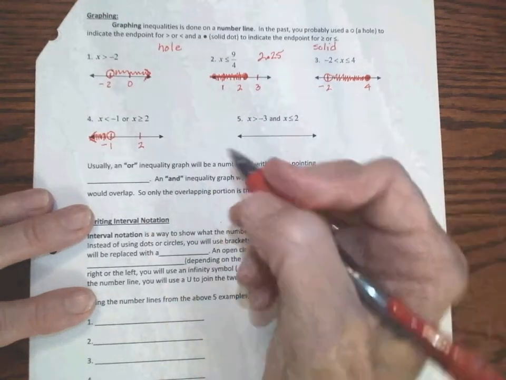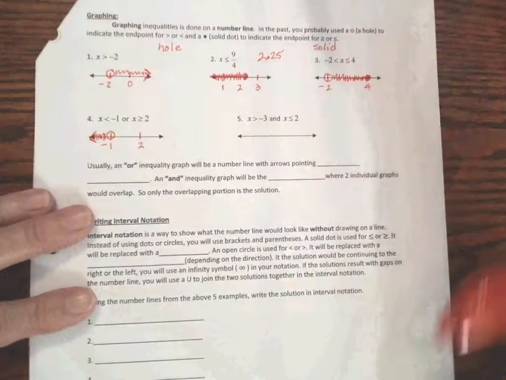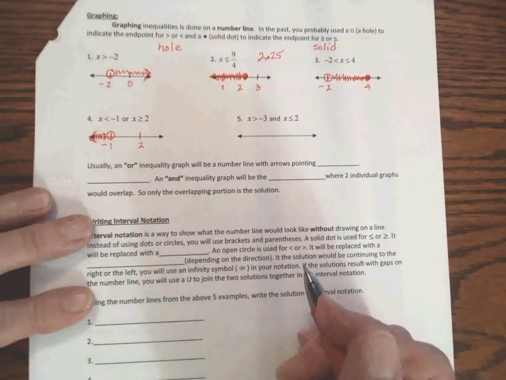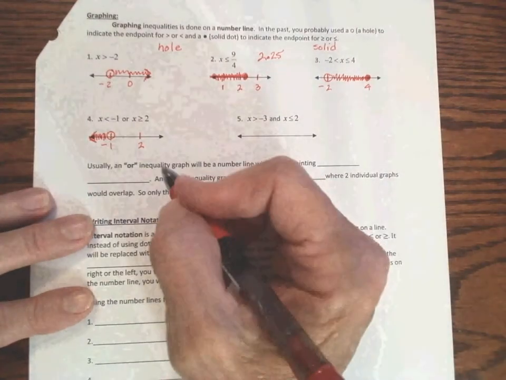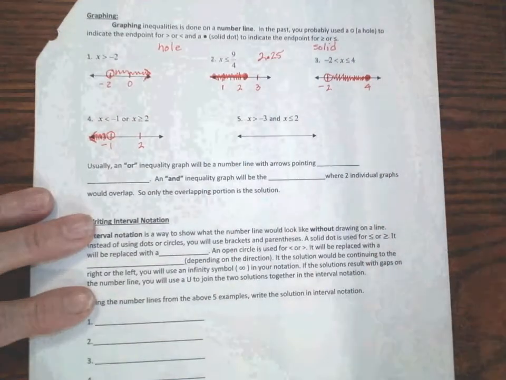And then on this end, did it get dark all of a sudden? I think it just went off. There we go.